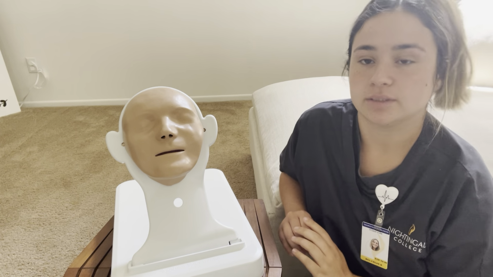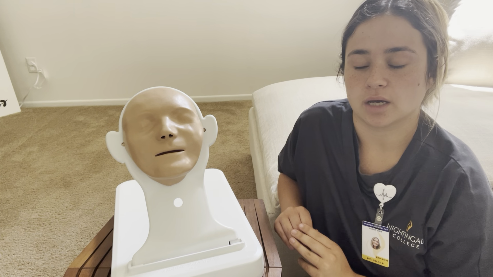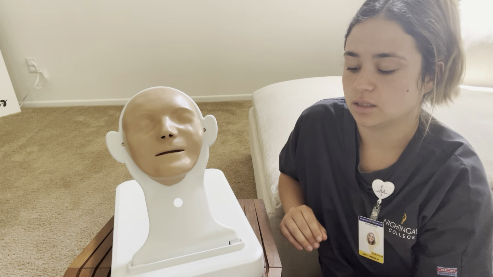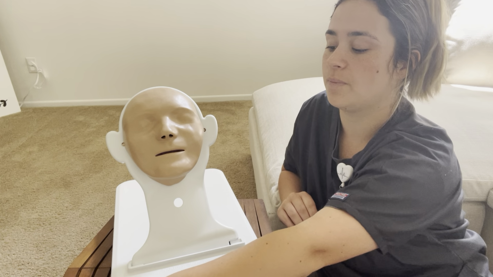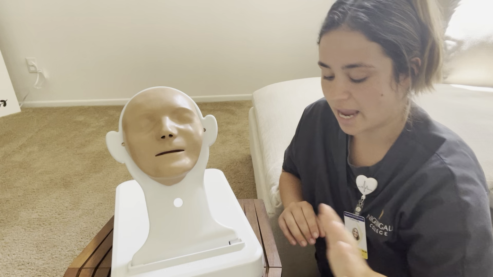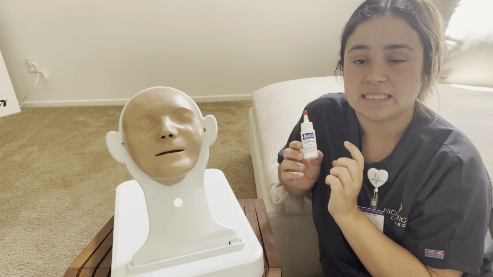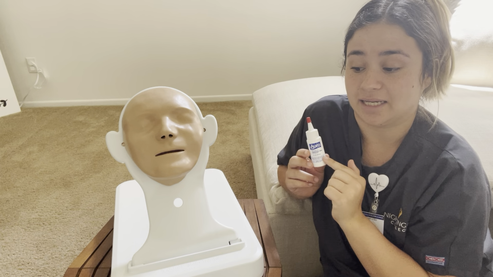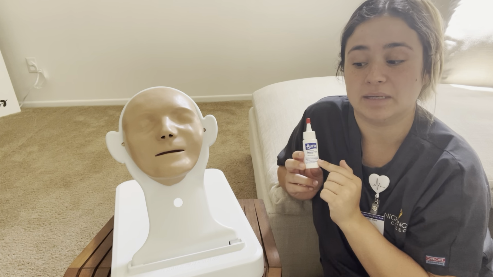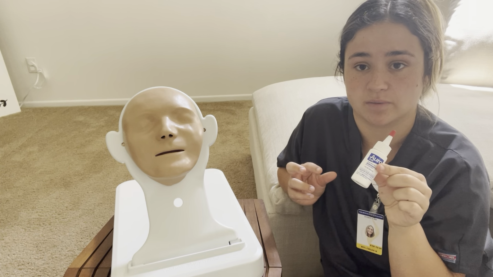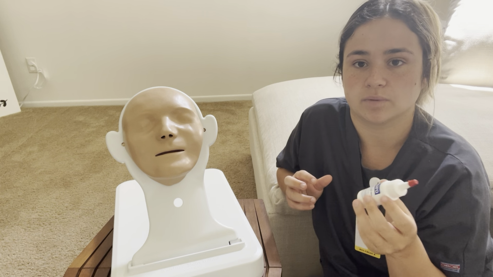So for our skill today, we're going to be using our patient, 2 cloths, a pair of clean gloves, and our medication right here. Sorry, I did get my skills kit and they didn't give me eye drops. It's missing from my kit, so I'm just using this from home just to improvise for the video.